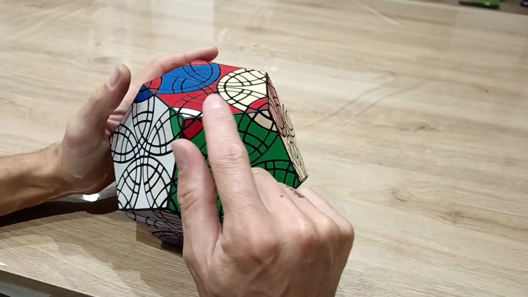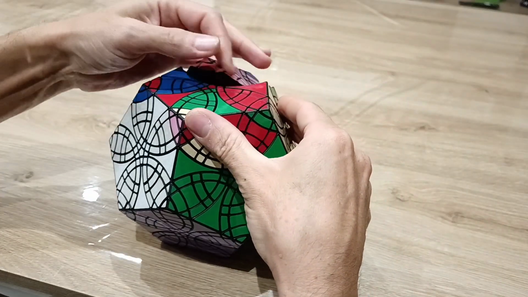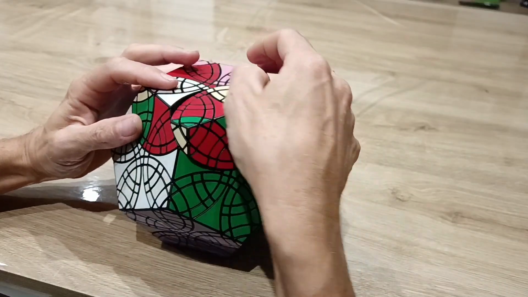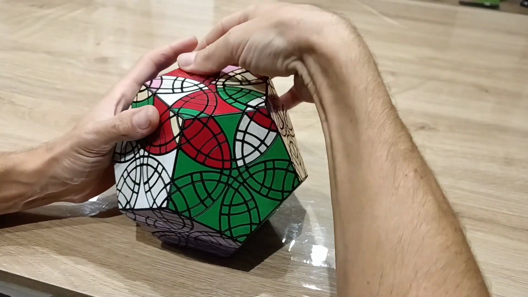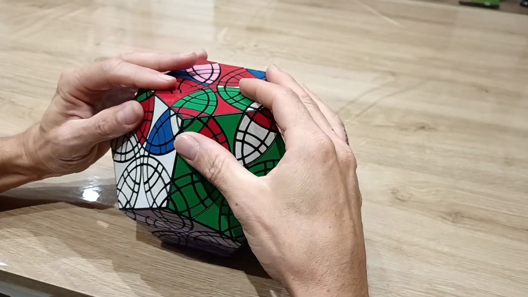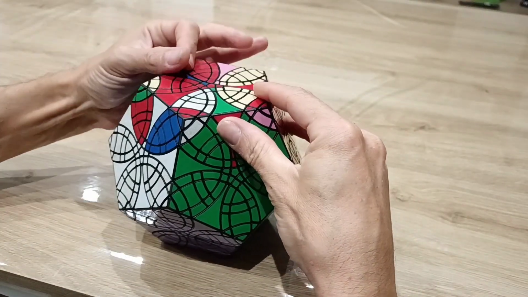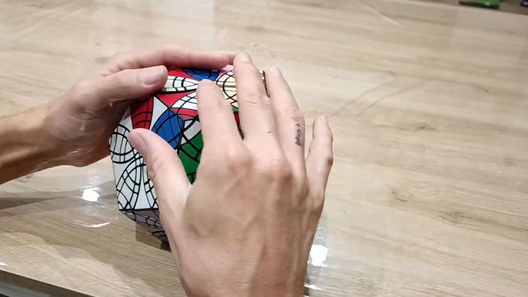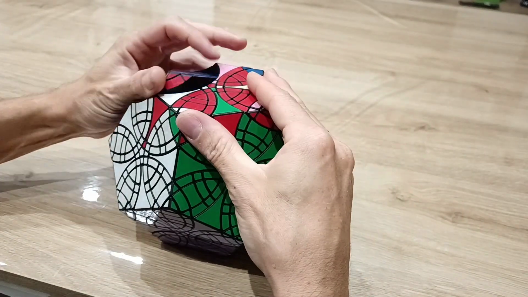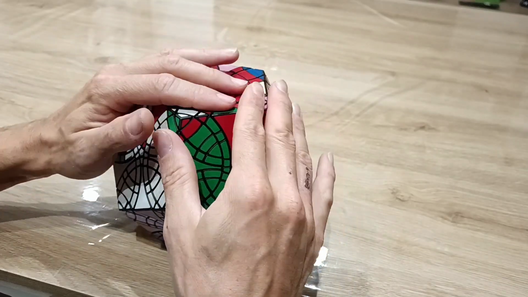So you have to do 3 rotations with this corner, doing 1, 1, 1, 1, 1, then 2, 2, 2, 2, 2, 3, 3, 3, 3, and 3. And you have to undo the setup again, and rotate this piece again with another 3 rotations.